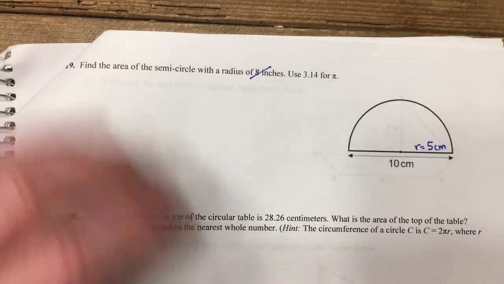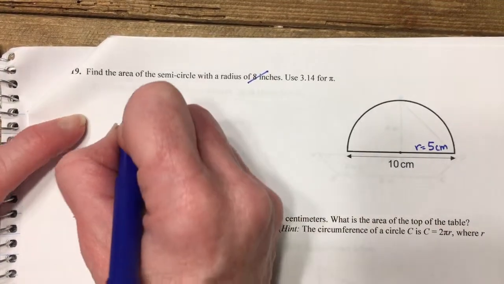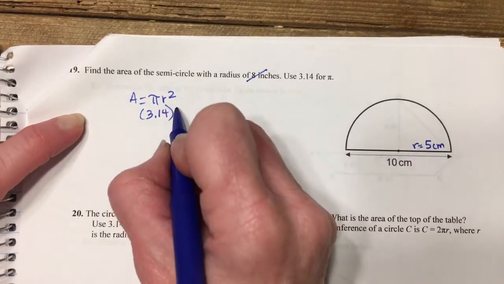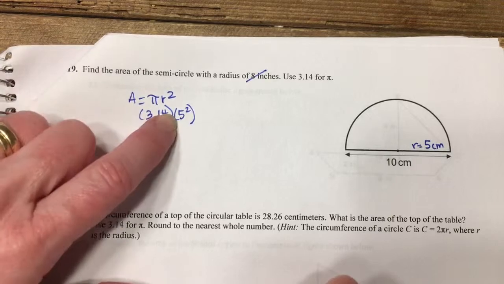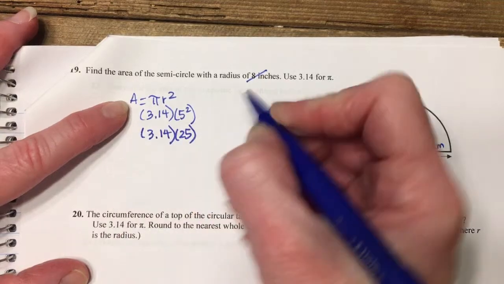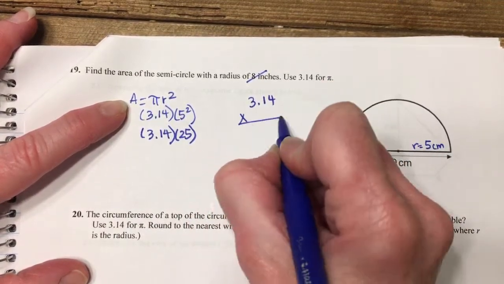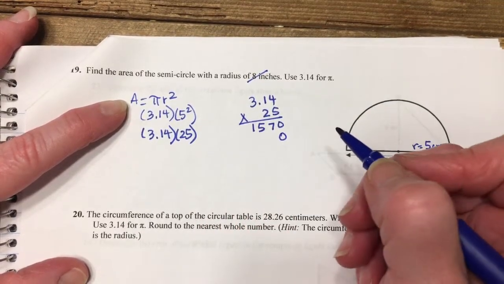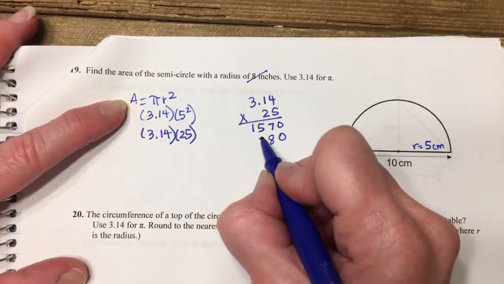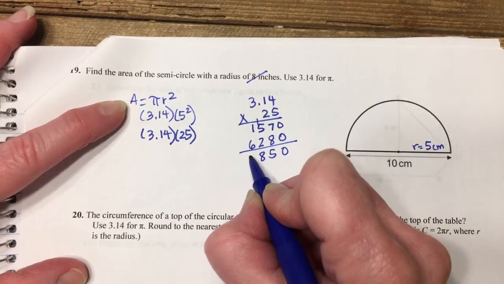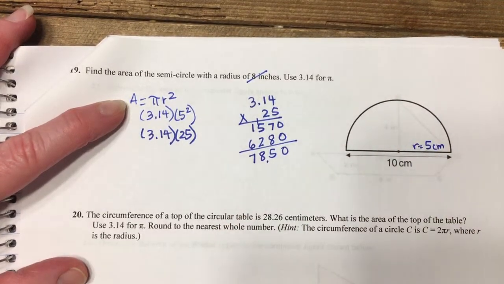All right, and so if I use my formula, A equals pi r squared, then I'm going to do 3.14 times 5 to the second power. So 5 times 5 would be 25, so I need to do 3.14 times 25. If I do that, I'm going to get 15, and then if I start with a 0, 5 times 2 is 10... 2 times 1 is 2, 2 times 3 is 6. So 0, 15, 8, and 7. 2 decimal places gives me 78.50, or just 78.5.